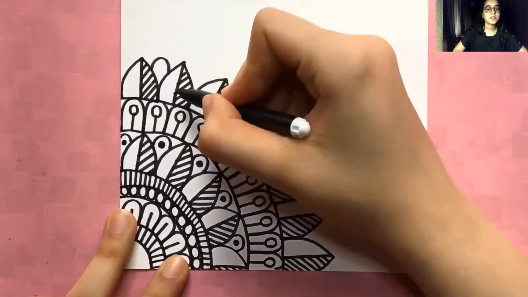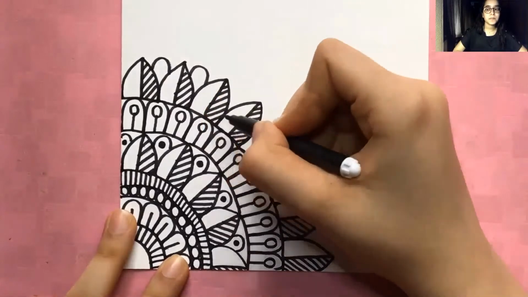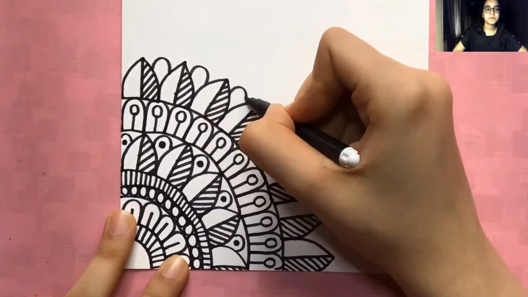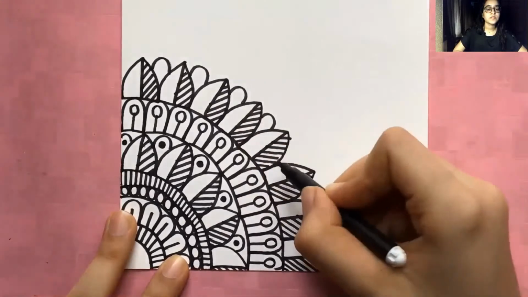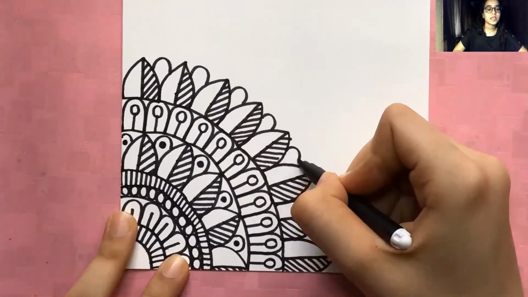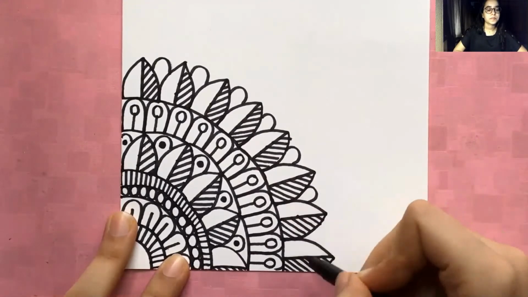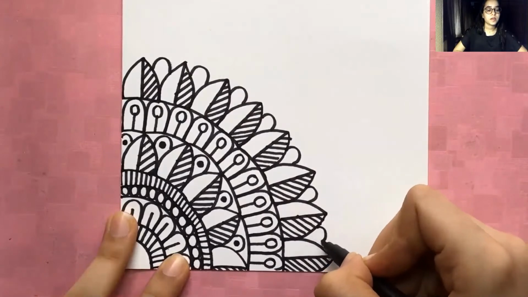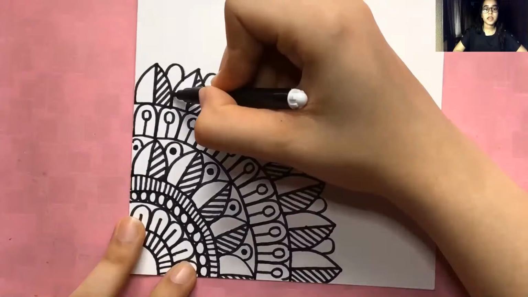The same curved line between the previous two leaf shapes. These are the two leaf shapes, and I'm drawing a curved line.